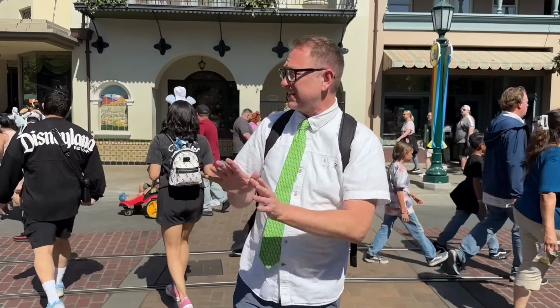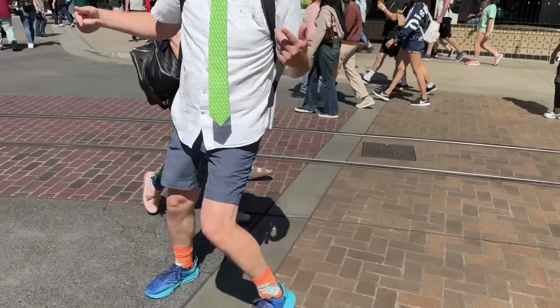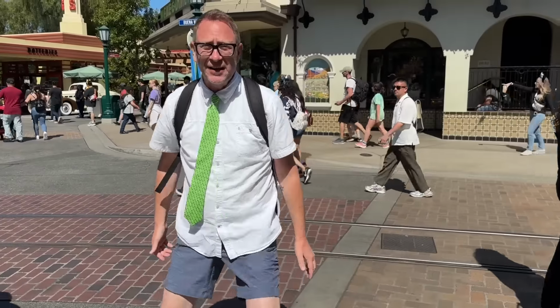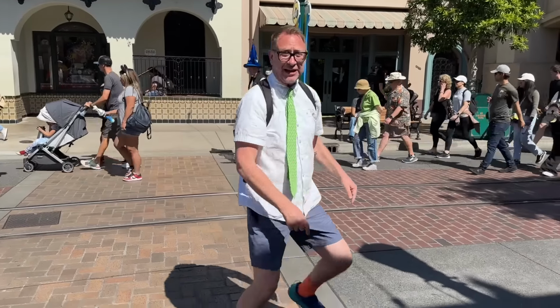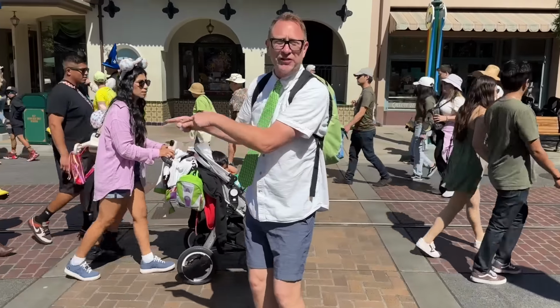Now I'm going to show you that crosswalk again that I showed you at the very beginning of this video. This crosswalk represents, this side here is 1927. This side over here is 1928. Because of that, Oswald the Lucky Rabbit can never cross this line. And Mickey Mouse, who wasn't created in 1927, can't cross this line. Mickey Mouse can never pass this line. Oswald can never pass that line.